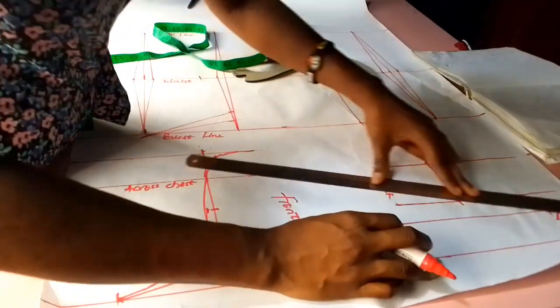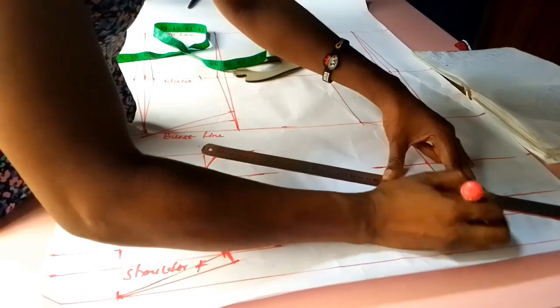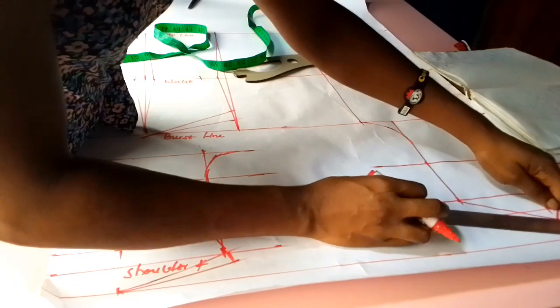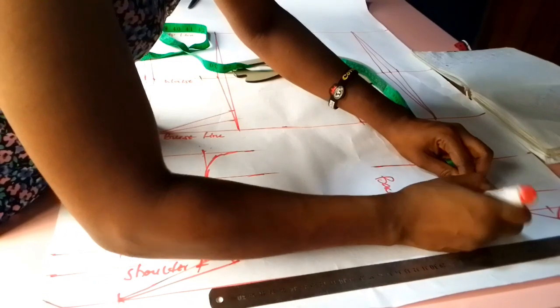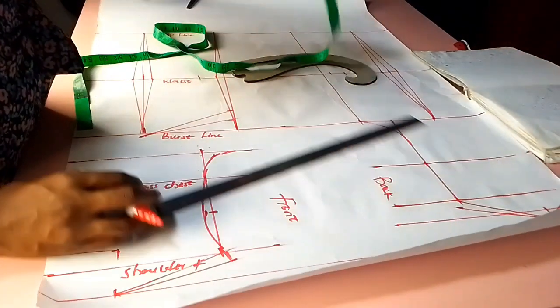So for the shoulder slant, you bring it down to this point. Don't forget, this is your shoulder measurement, which is 1.2. Then you measure half an inch and connect it. All right.